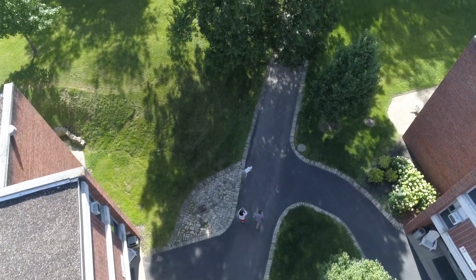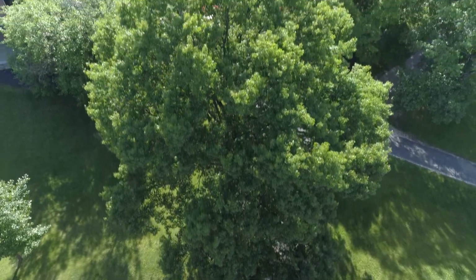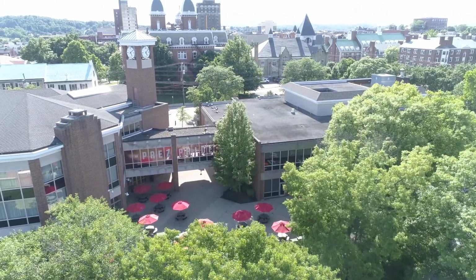In fact, a few years ago, an environmental studies student calculated the total amount of carbon dioxide that's taken up by trees on campus every year. He estimated that about 10 metric tons, 10.1 to be specific, of carbon dioxide are pulled out of the atmosphere and stored in the trees for long-term storage. That's an amazing amount of carbon dioxide.